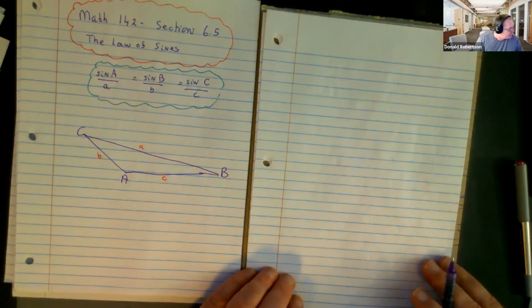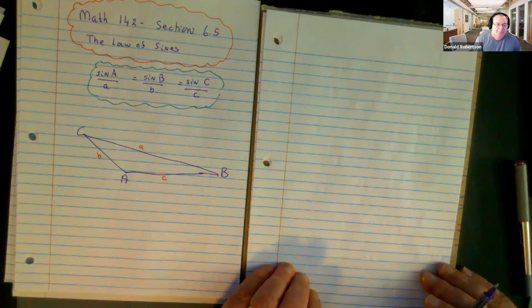So I'm going to do another question, only this time the information is going to be a little bit different, but it's still going to be the sine rule. And once I've done that, we're then going to move on to a slight awkwardness in the answer. I don't know how else to describe it.